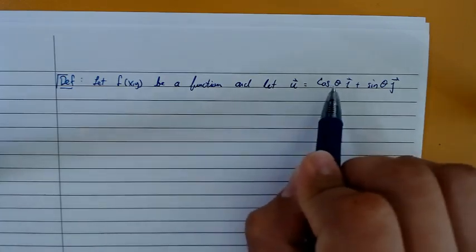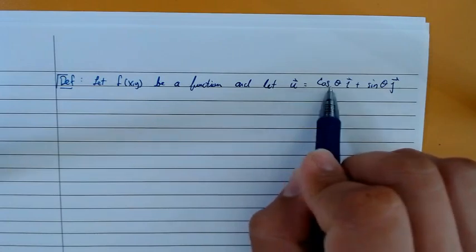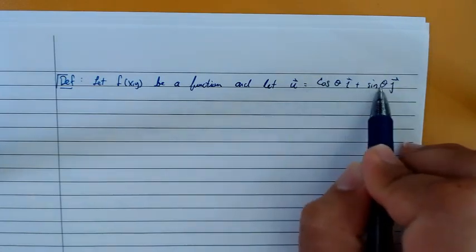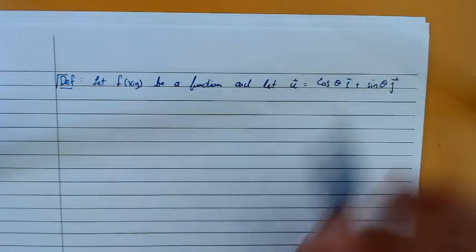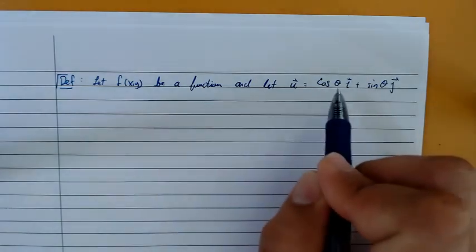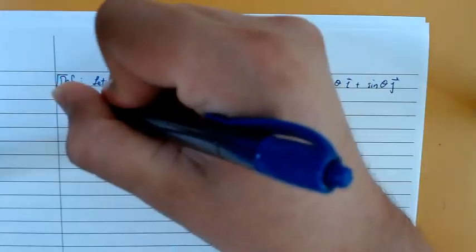Here, note that if you take the magnitude of this vector, you're going to have cosine squared of theta plus sine squared of theta underneath the square root, which gives us a value of 1. So here, this is not just a vector, but a unit vector. So let u equal this be a unit vector.